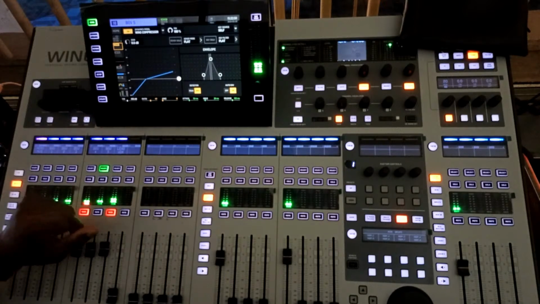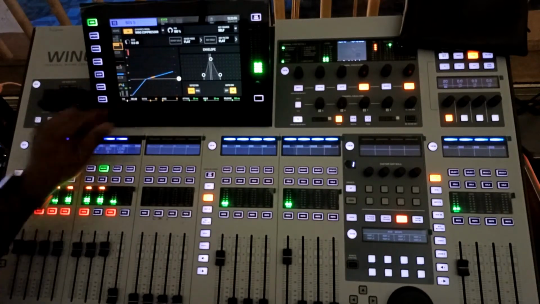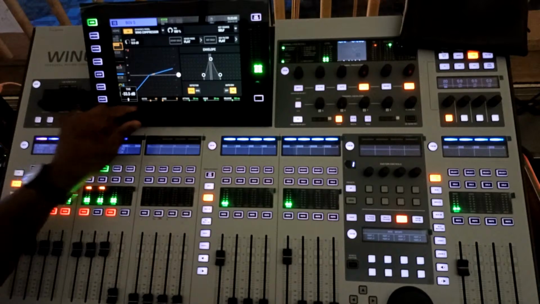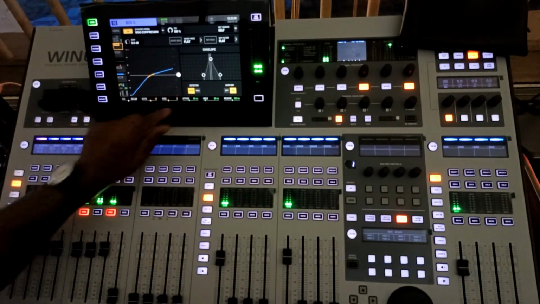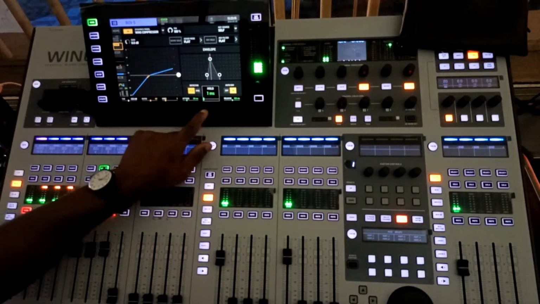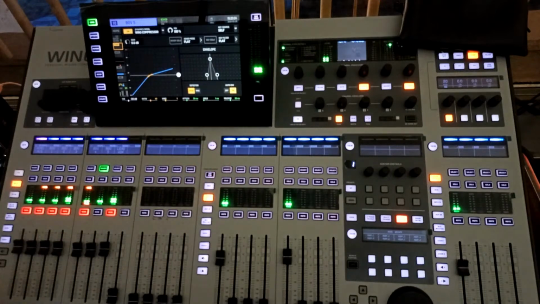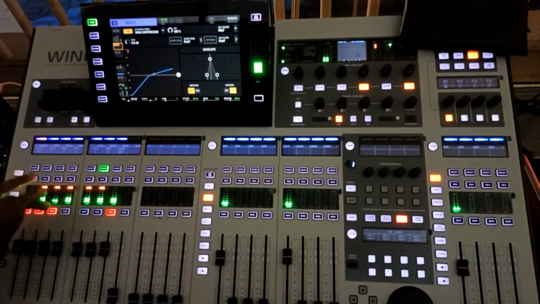So let's see. Now our detector will be peak. We want the compressor to deal with the peak, yeah. And knee of 1, soft knee. Attack is about 30. Hold is 0, and then our release this time is going to be about 58. So let's see.